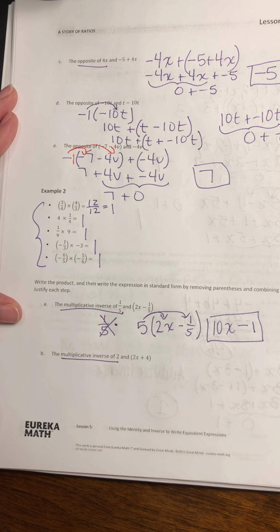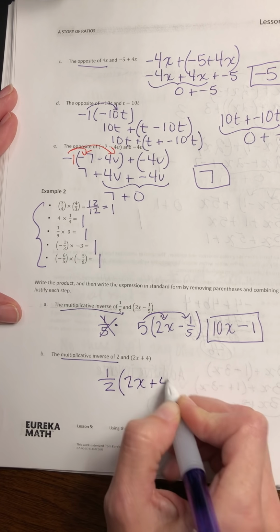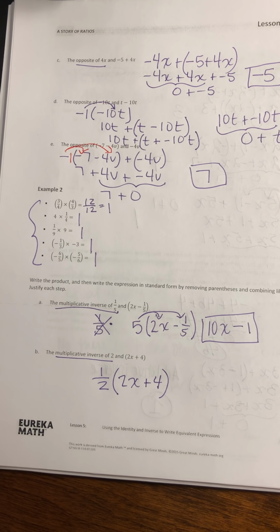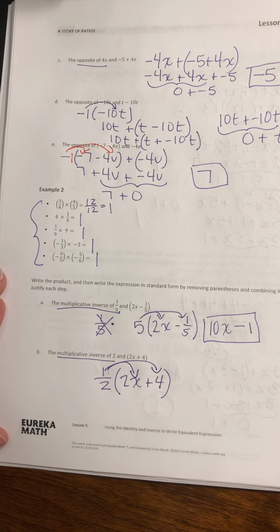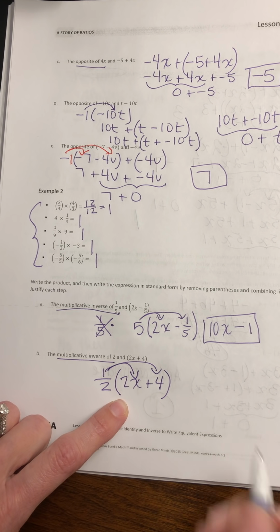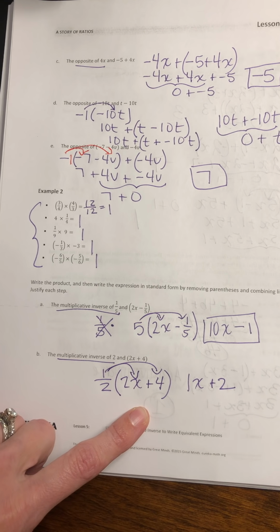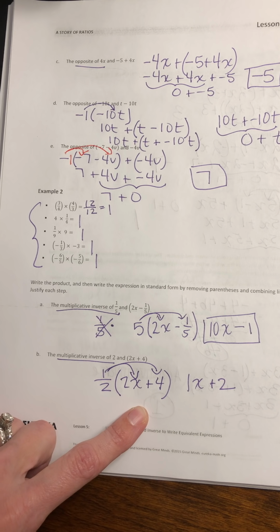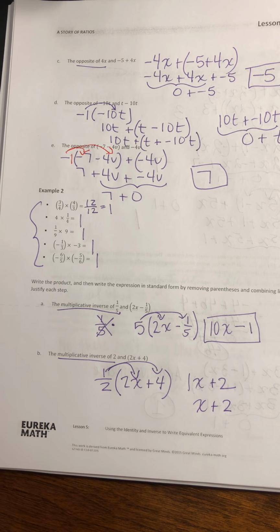Let's do the multiplicative inverse of 2, which is, what's the reciprocal? 1/2, and 2x plus 4. Just because fractions are in there shouldn't scare you. We do the same thing. Let's hand out that multiplication of 1/2 to everything in parentheses. What is 1/2 of 2x? Well, that's going to be 1x. And what is 1/2 of 4? 2. But we know that multiplying by 1 doesn't change anything. That's the multiplicative identity property. So we don't need to write it. We get x plus 2.